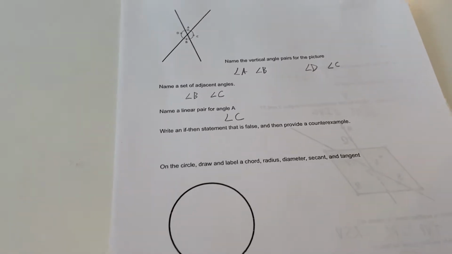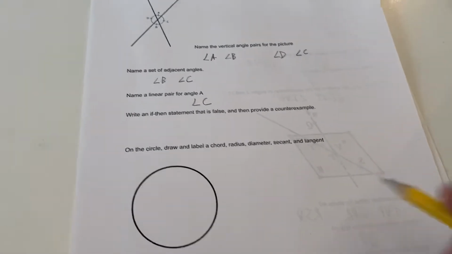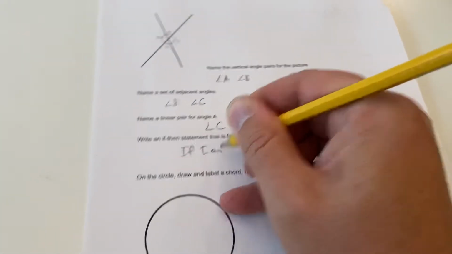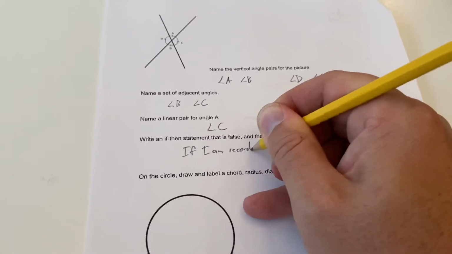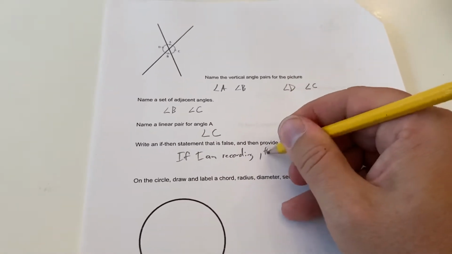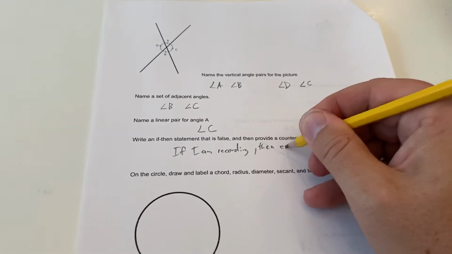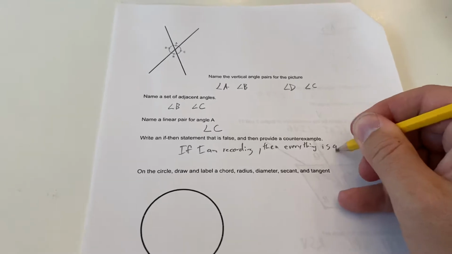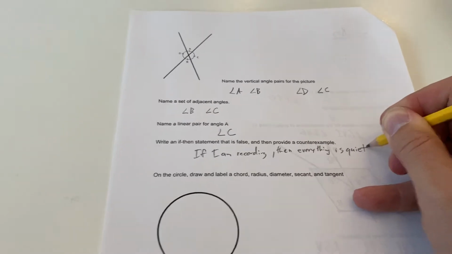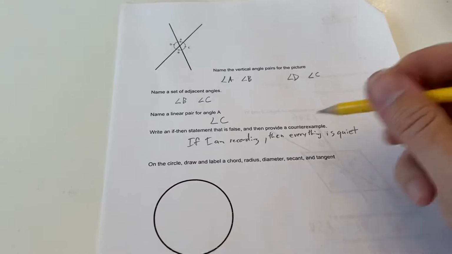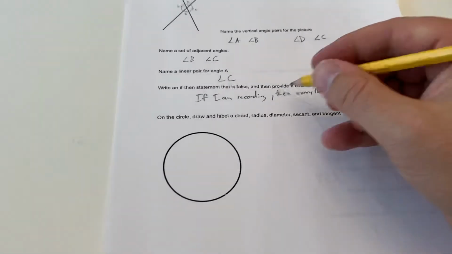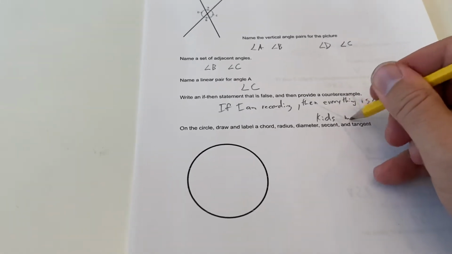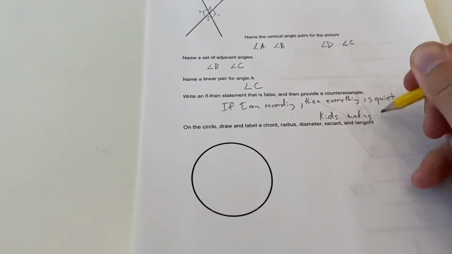Write an if-then statement that is false, and then provide a counter example. If I am recording a video, then everything is quiet. And as you've heard by hearing my son and daughter run around and say things, you know that this is a false statement. So the counter example would be the kids making noise. It happens.